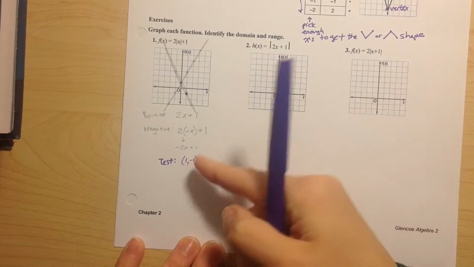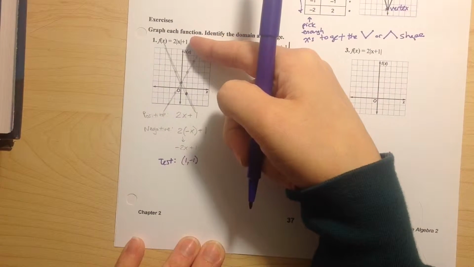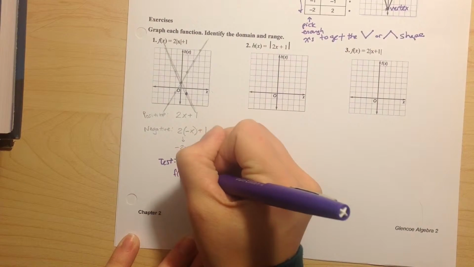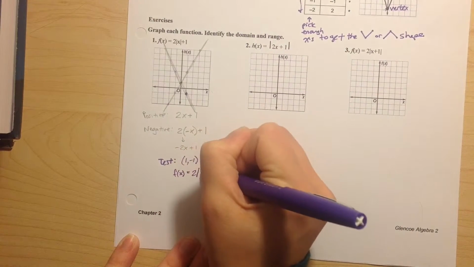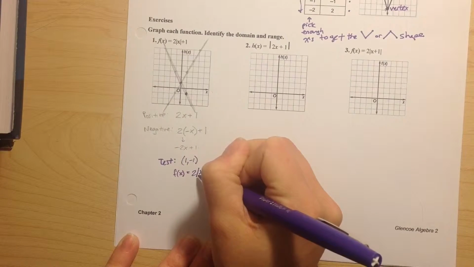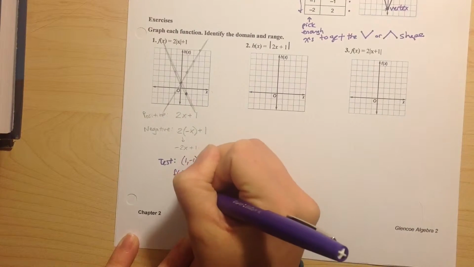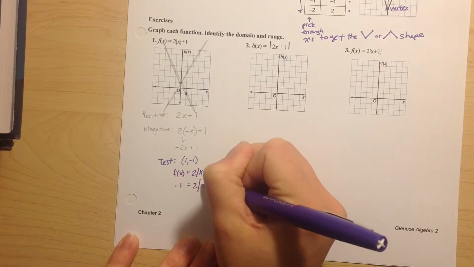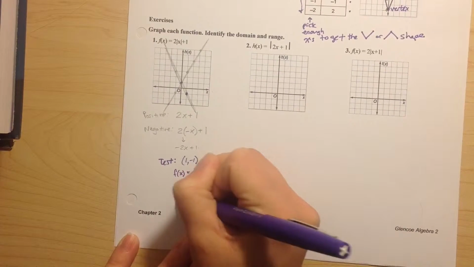And I'm going to test it in my original absolute value expression. So f of x equals, excuse me, 2 times the absolute value of x plus 1. I should be able to plug in negative 1 for f of x. That's my y value. 2 times the absolute value of 1 plus 1.